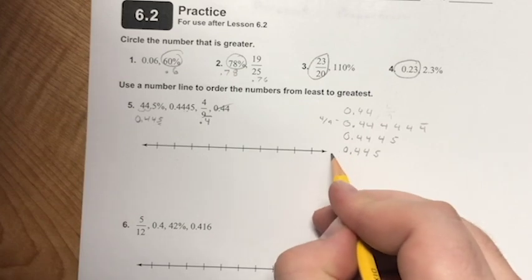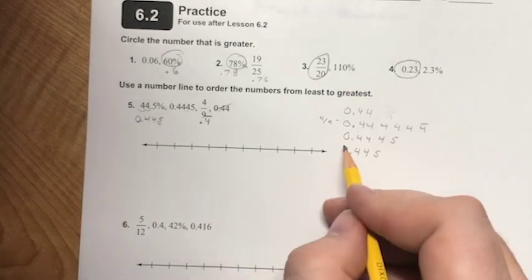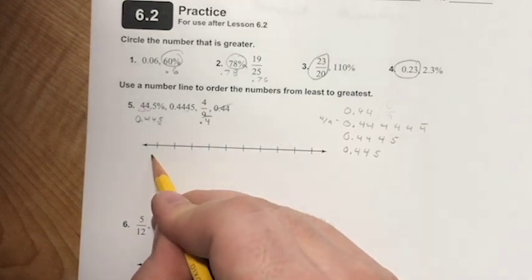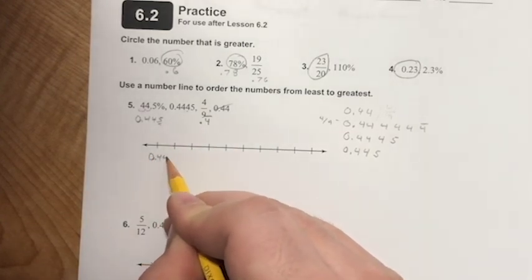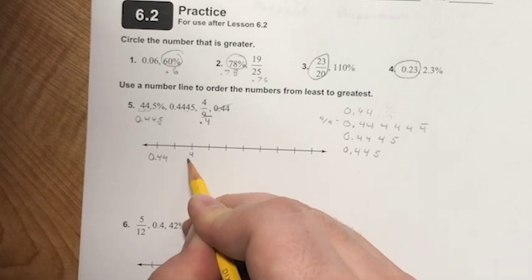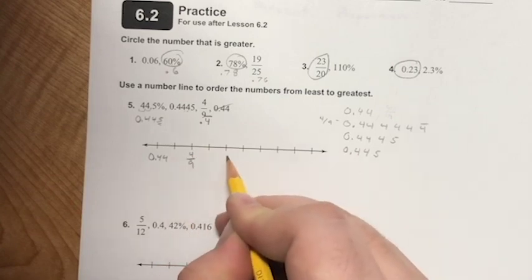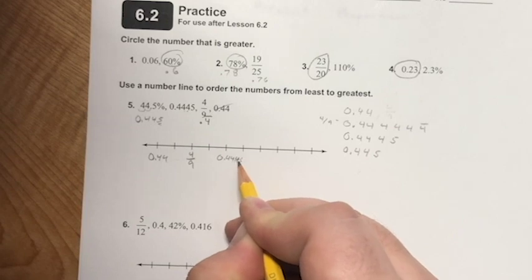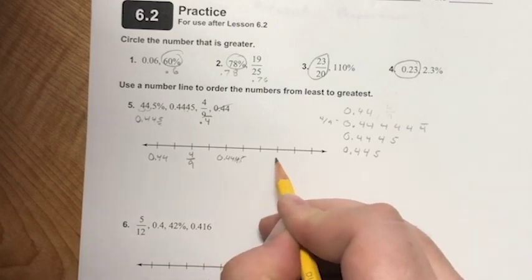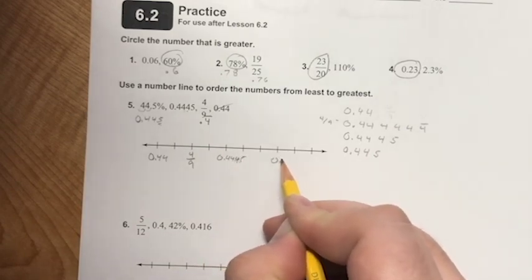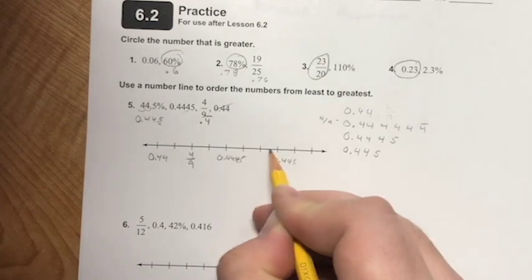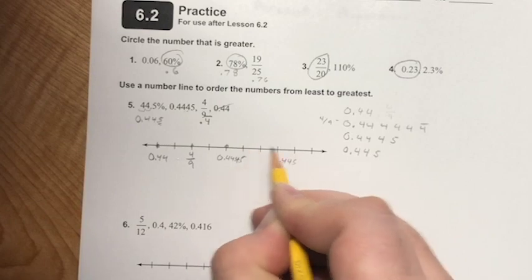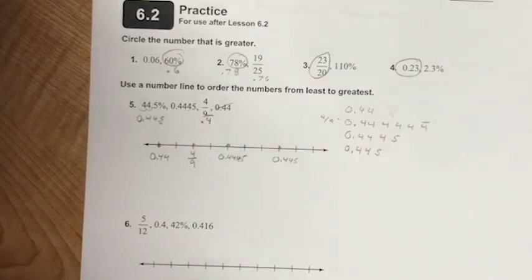So if we were to write this out on our number line, we can just make some spots. This is 0.44. This would be 4/9. This number could be 0.4445, running out of room. And this last one over here would be 0.445. So there will be our points right there. So why don't you try the next one on your own?